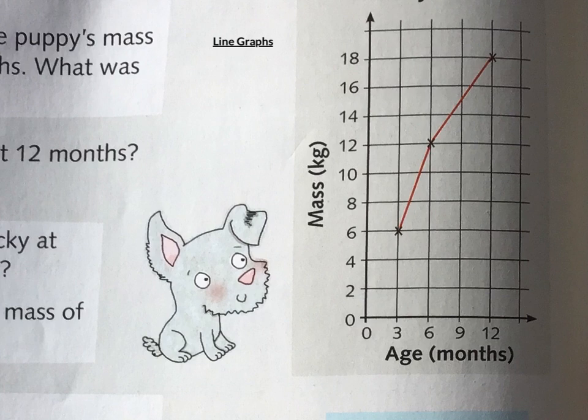It also works the other way around. So if I was asked how old was Rocky when he was 12 kilograms, I would start up here. The weight or mass of the puppy is up the side, and I would read across to where the line is, where the point is, and down, and I can see that when Rocky was 12 kilograms he was 6 months old.